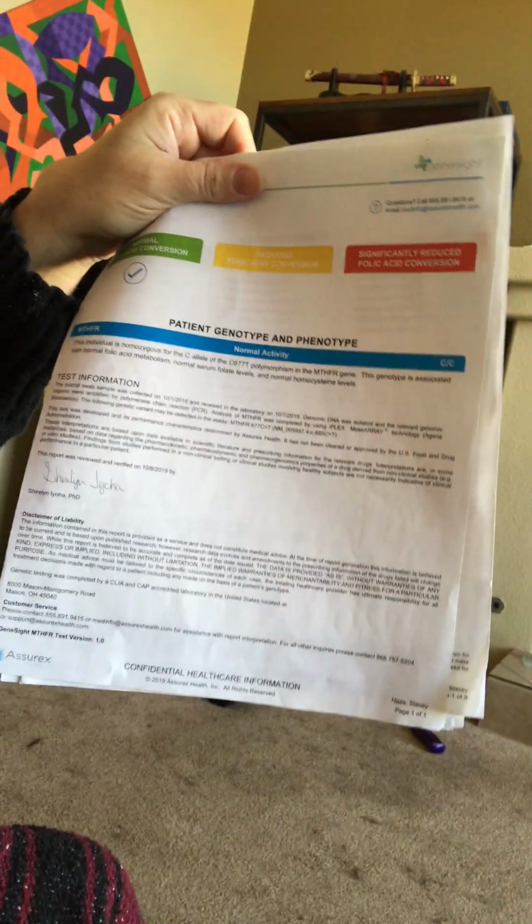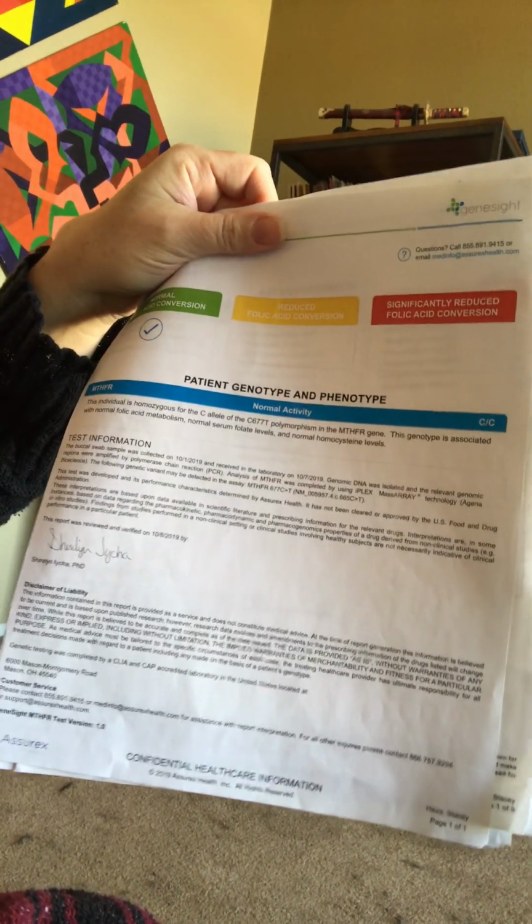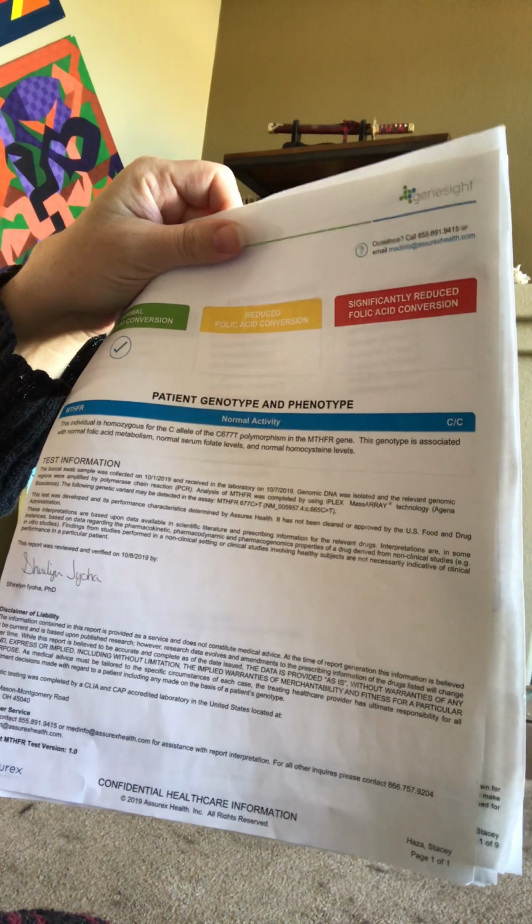So, we're back to the GeneSight report. Now, this states that I'm a normal metabolizer for the MTHFR gene.